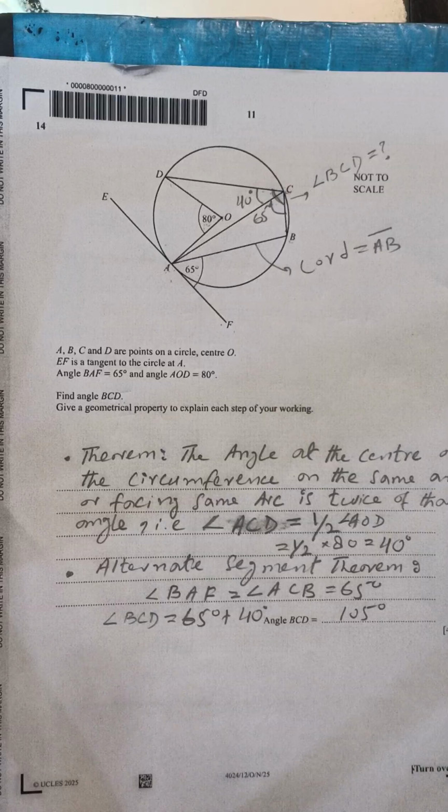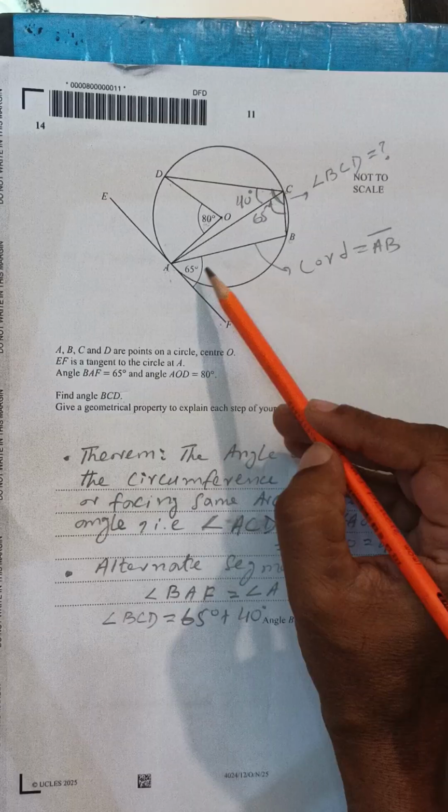Another is the alternate segment theorem: the angle between the tangent and the chord is equal to the angle in the alternate segment.